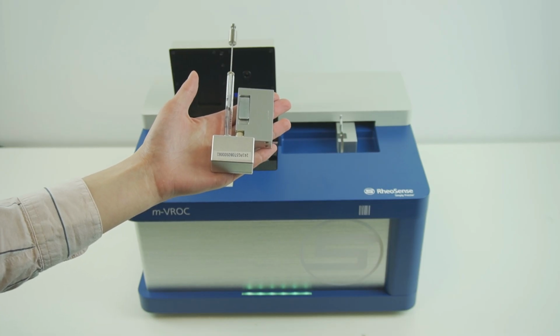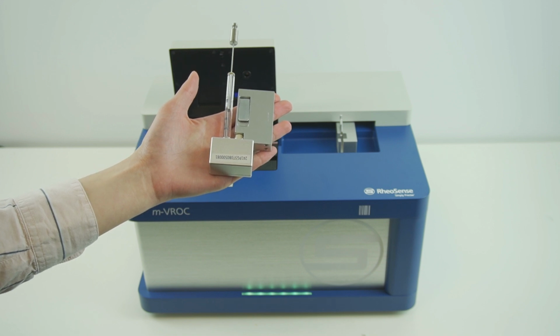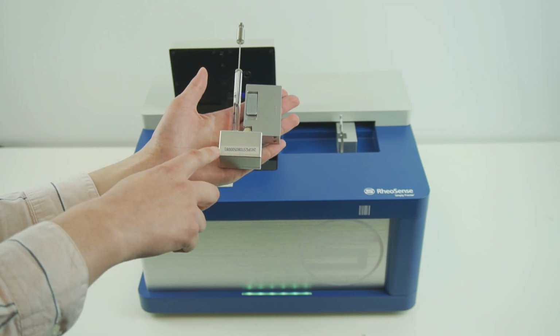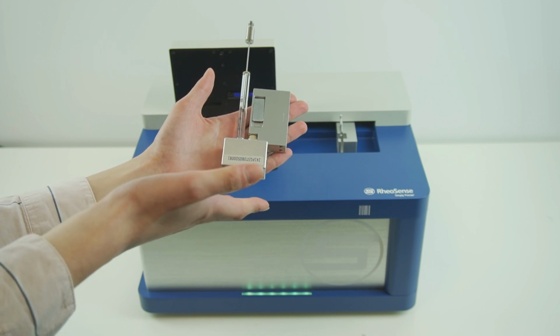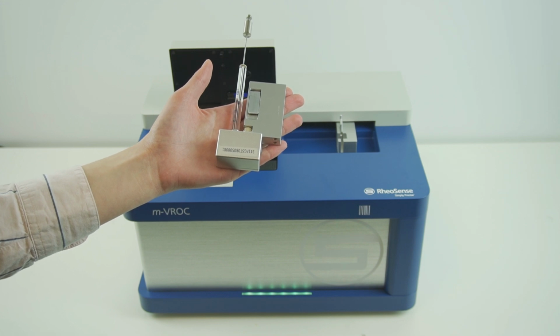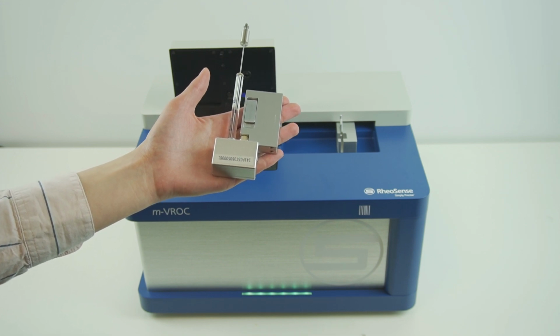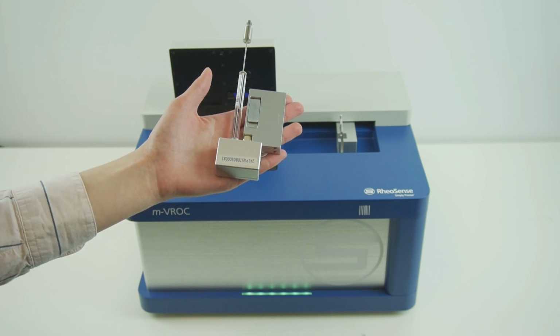Alright, so now on to the VROC 2. Here the chip is going to look a little different than with the microvisc. We still have that chip that holds the microfluidic channel, but what we think of as a chip package also includes this reservoir. The reservoir is going to let you test one sample volume an unlimited amount of time, and then we also have reusable syringes with the VROC 2.